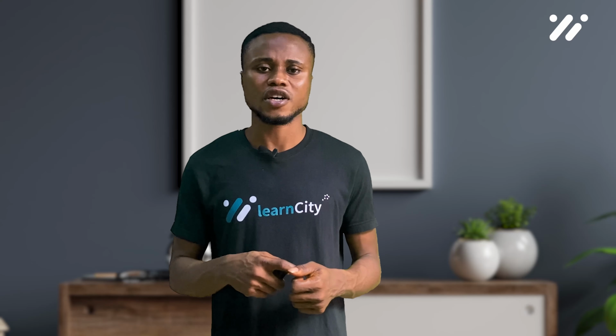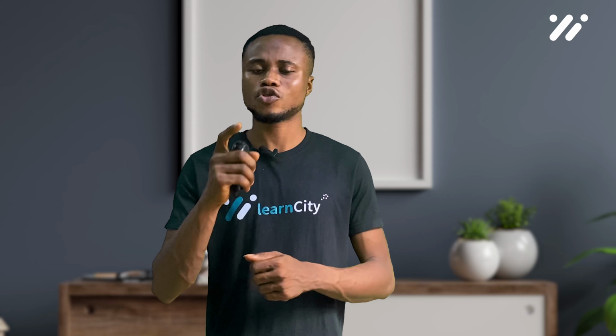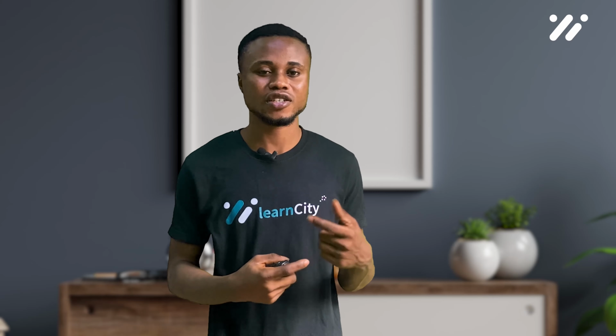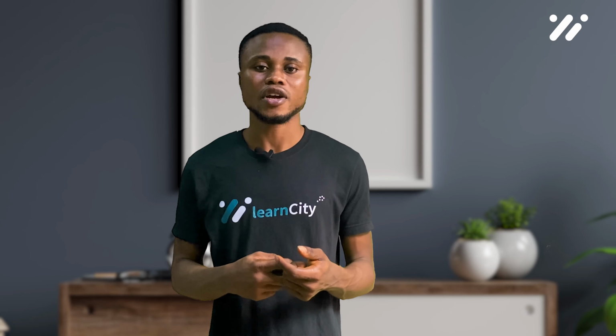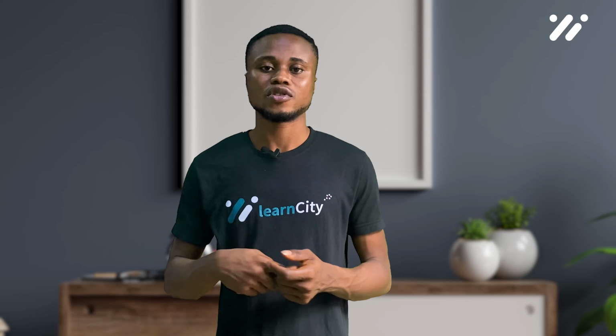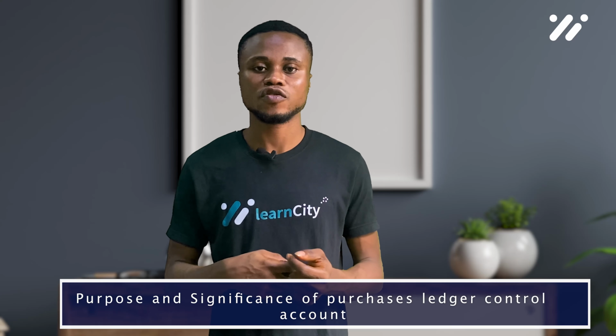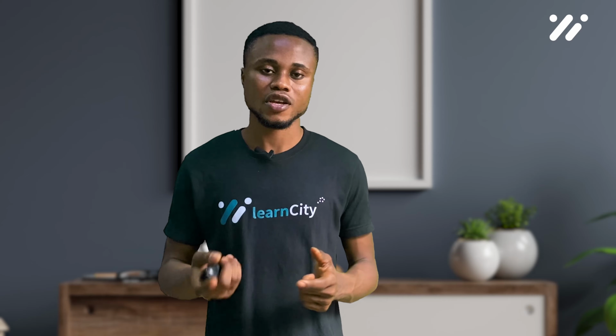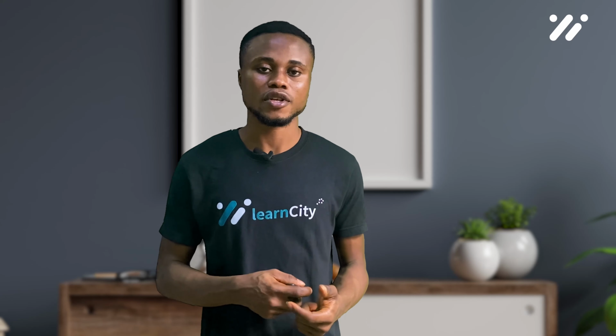Having known the meaning of that, it is crucial for us to know that it is an integral part of the company's general ledger and plays a crucial role in maintaining accurate financial reporting. So guys, let's talk about the purpose and significance of the purchases ledger control account. I'm going to take this in a sequential way.